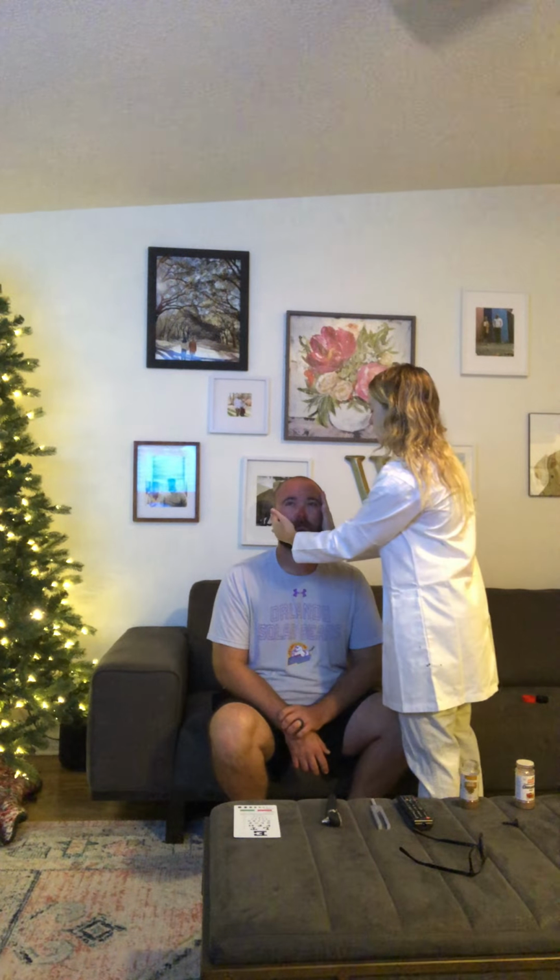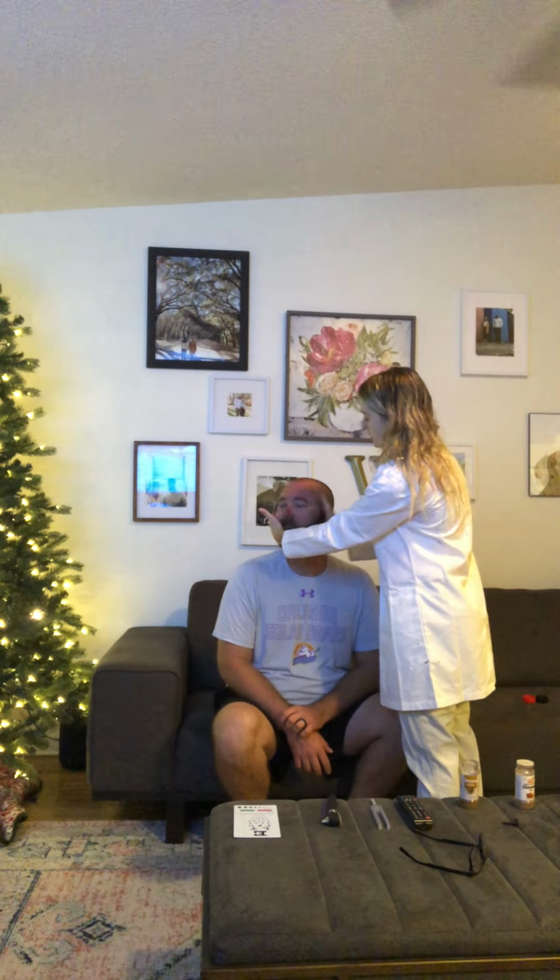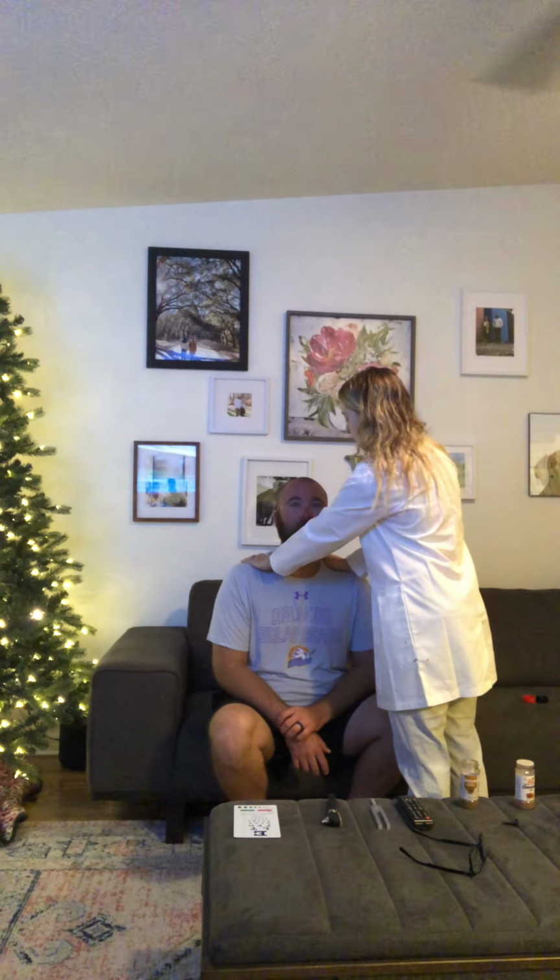And then I'm going to test cranial nerve 11, which is accessory. I'm going to have him turn his head against resistance with my hands, and that's going to test the sternocleidomastoid. Okay. Turn that way. Okay, and this way. Okay, and then the trapezius, shoulders against resistance. Okay, everything was good there.